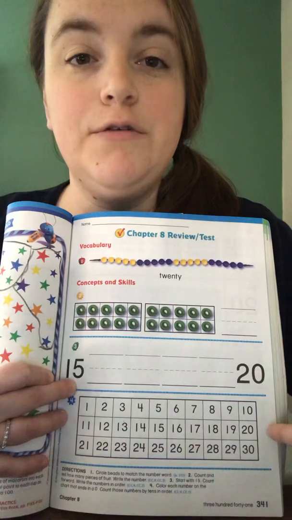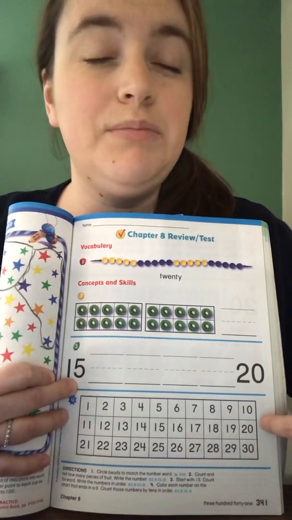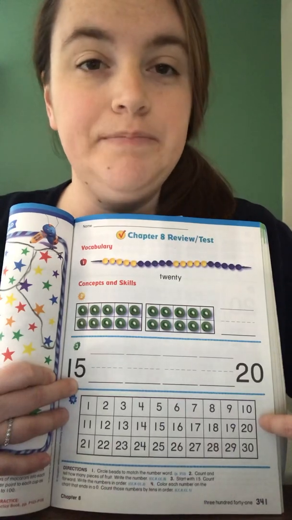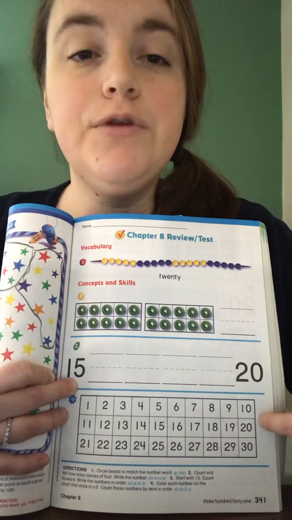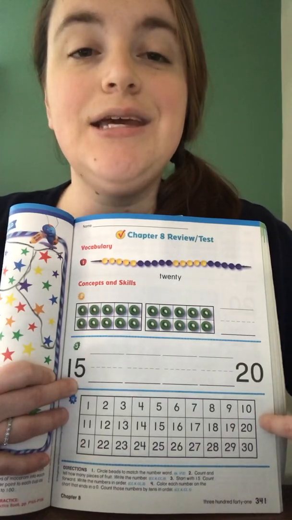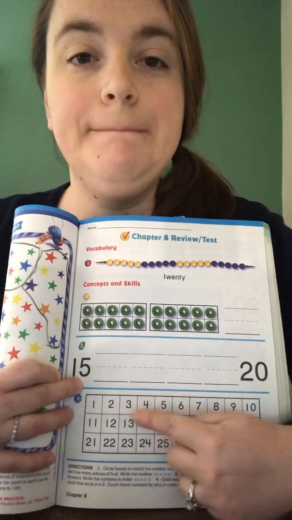Come down to number 4. You need a crayon. It can be any color, but it would be better if it's a light color. You are going to color the boxes for the numbers that end in 0. So look at your numbers.